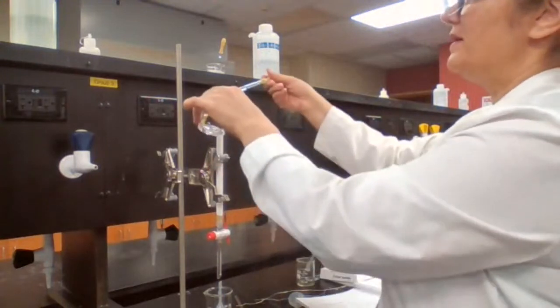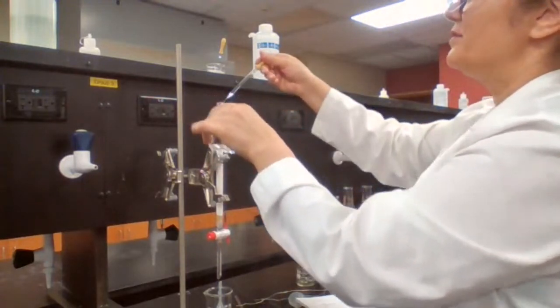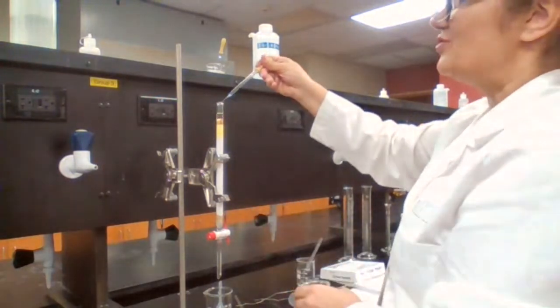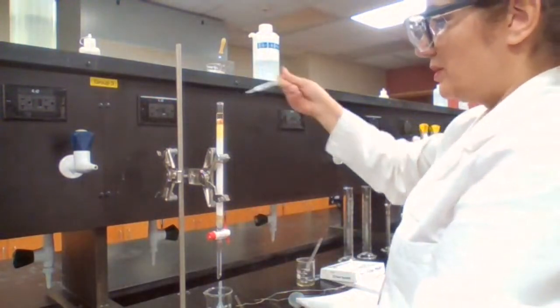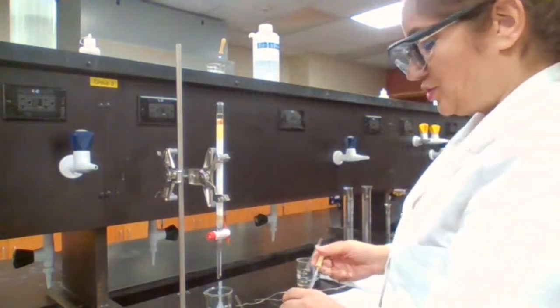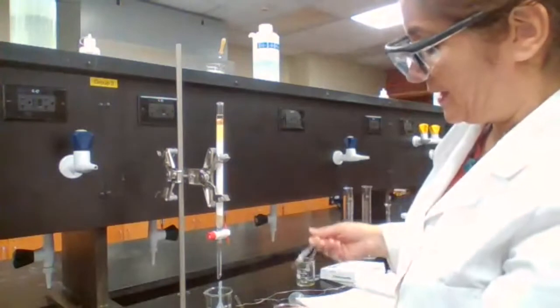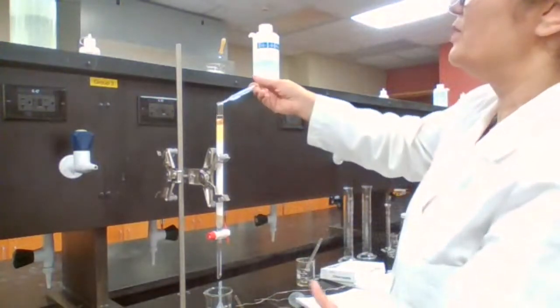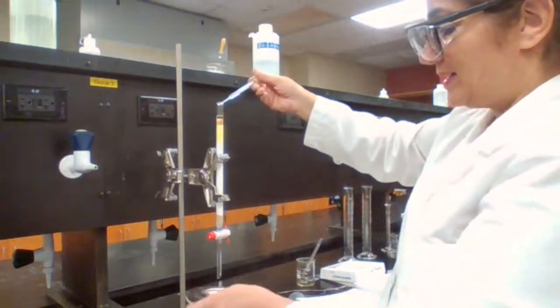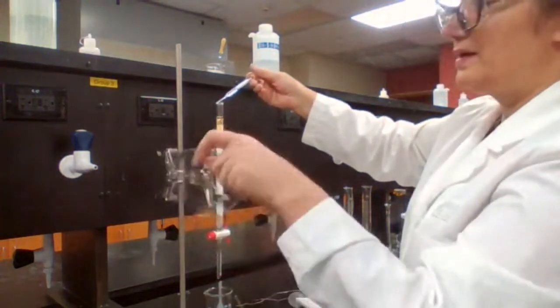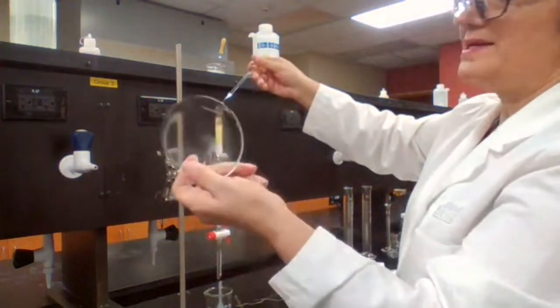And periodically, I have to test with a drop to make sure that the drop is just hexane, not hexane with fluorene. And you know the difference, right? At this point, you should know the difference. If it's just hexane, it's going to be clear. If it's hexane plus fluorene, it's going to leave a white residue.